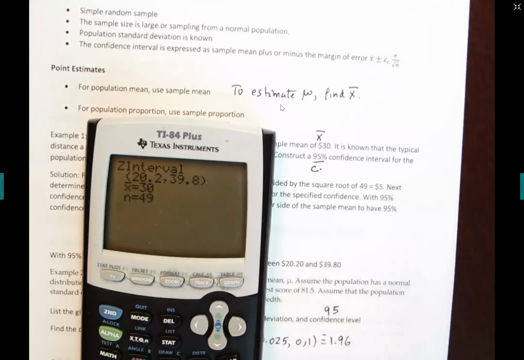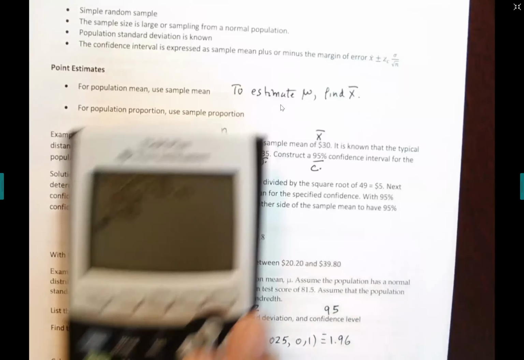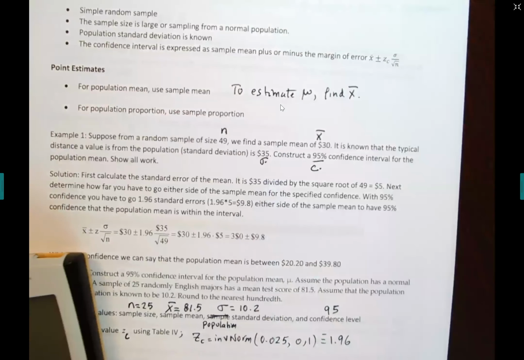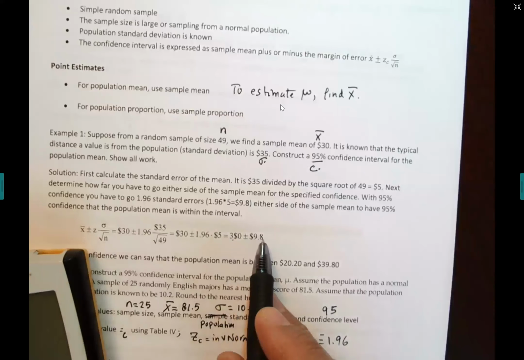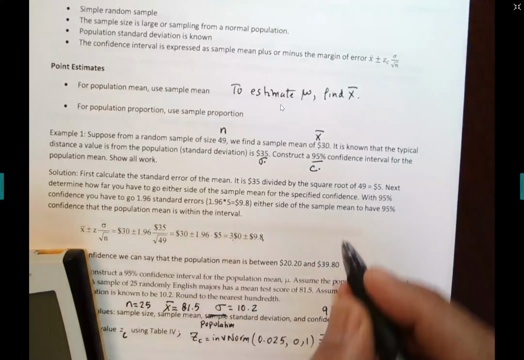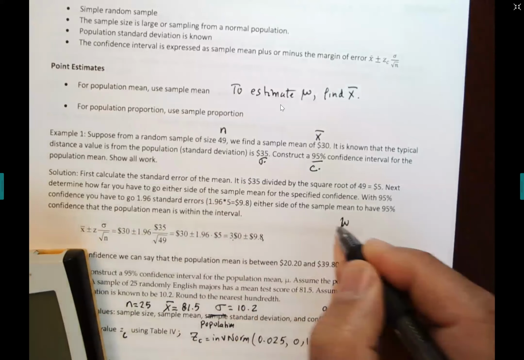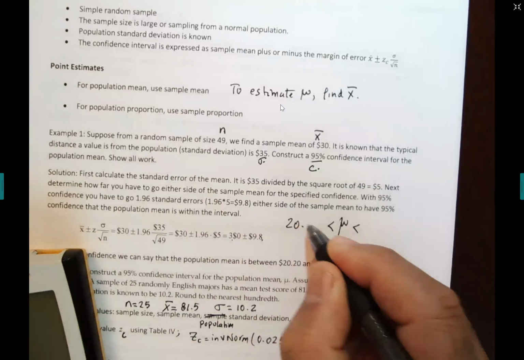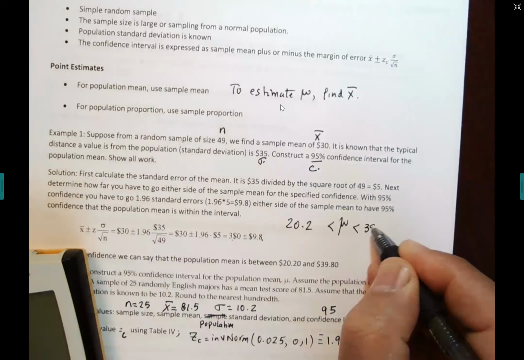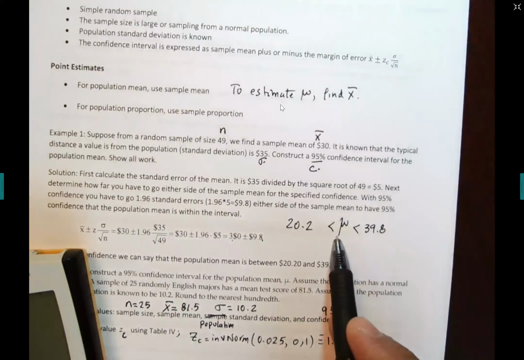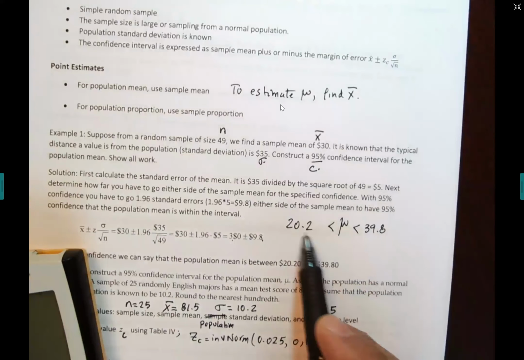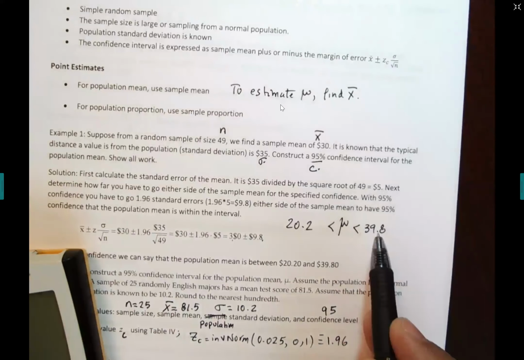So the mean is between 20.2 and 39.8. Look, it is 30 plus or minus 9.8. And if you do that, you get 20.2 and 39.8. How do you interpret this statement? You say with 95% confidence, we can say that the true mean is between 20.2 and 39.8.